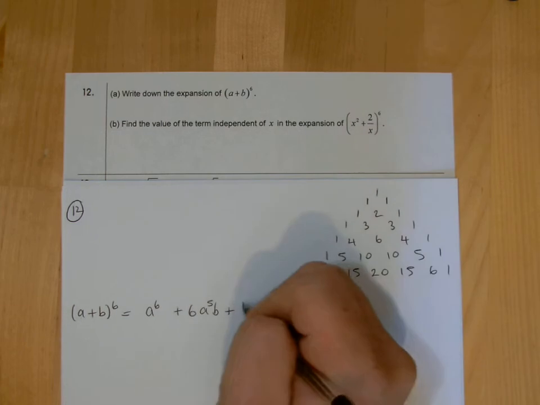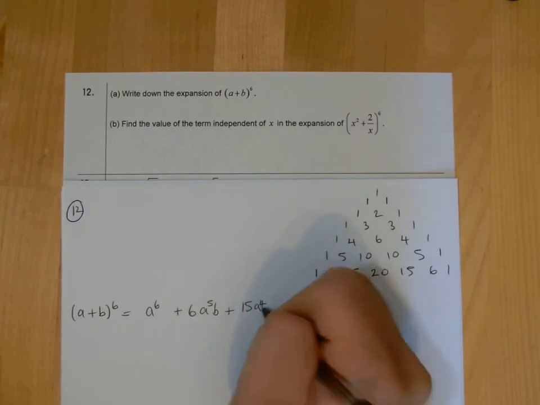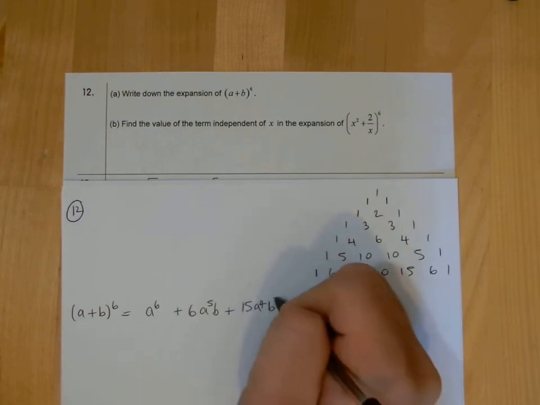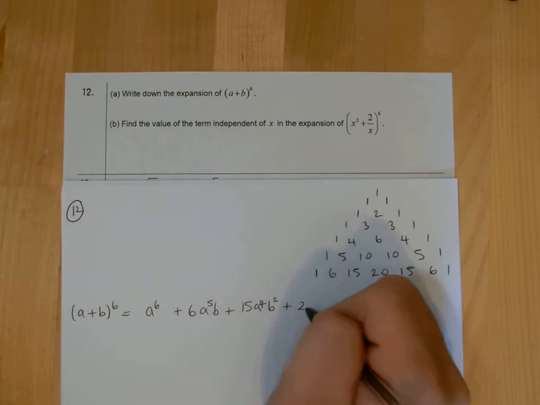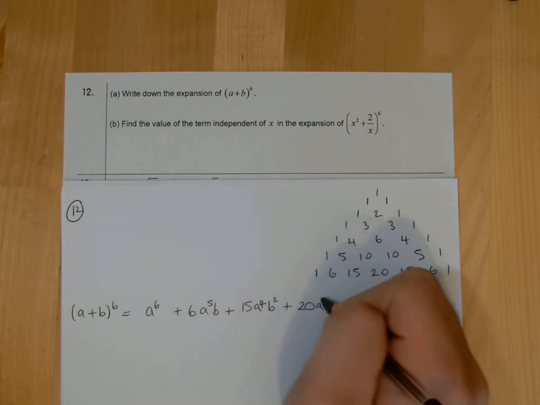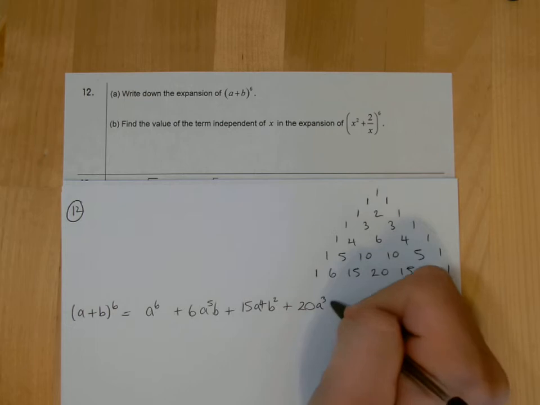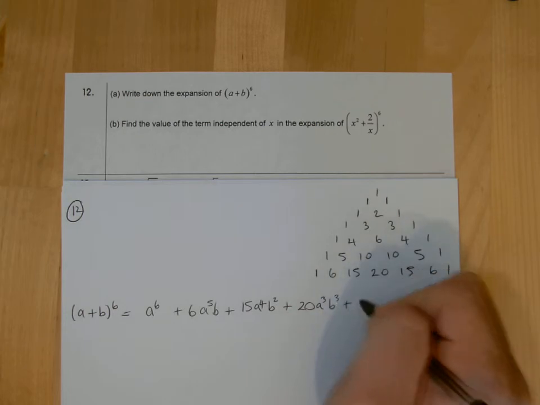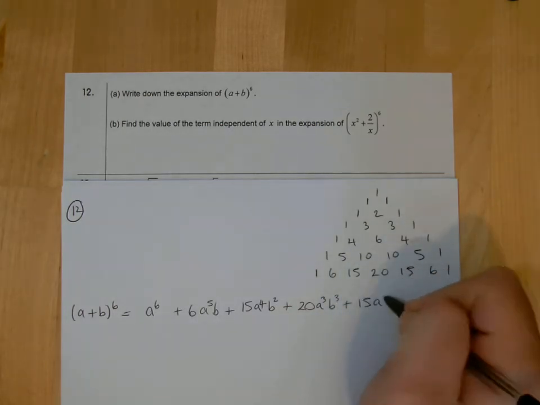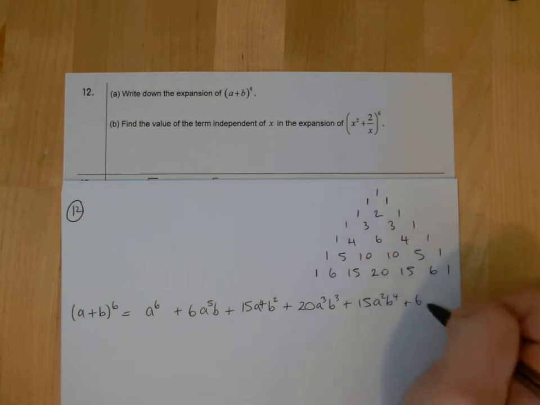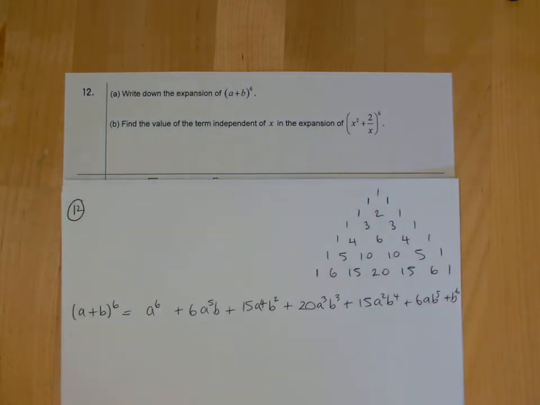Next coefficient is 15. So a to the 4, reducing the a's, increasing the b's, b squared. 20 then, a cubed here, decreasing the a's, increasing the b's. 15 then, reducing the a's, increasing the b's. 6 then, coefficient, reducing the a's, increasing the b's, and then at the end b to the power 6. Okay, so there's my expansion there.